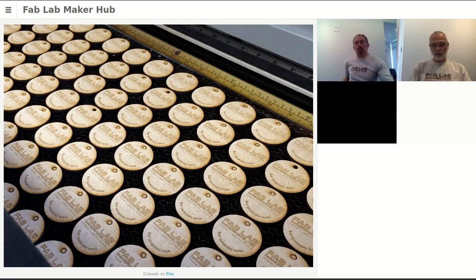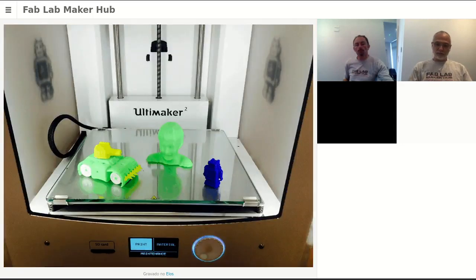It can also engrave onto materials. The other machines we have in the Fab Lab are 3D printers. 3D printers take raw rolls of plastic filament, heat it up, and then layer by layer rebuild a 3D model out of plastic.